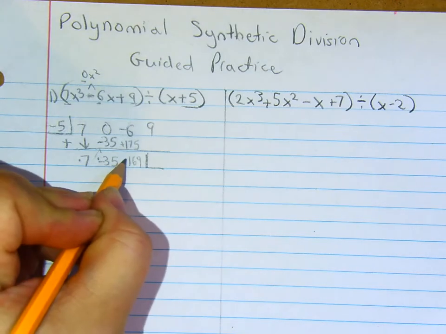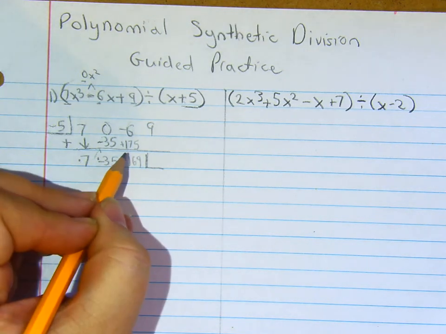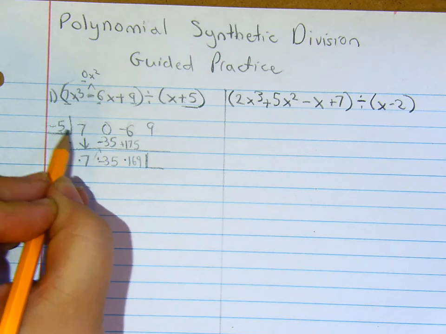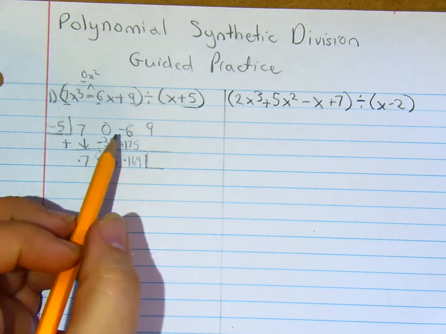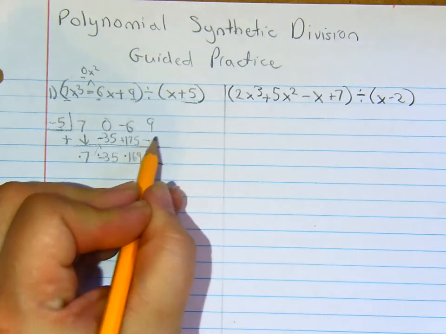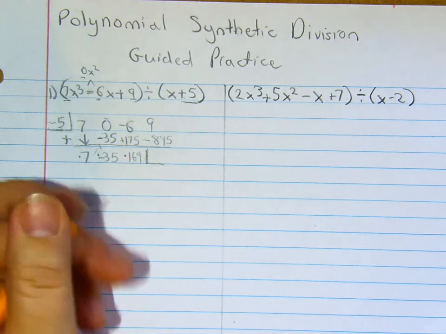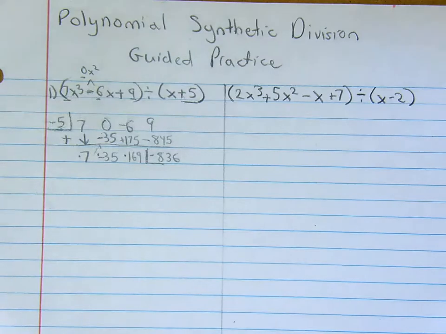Well, I'm going to times that, my little multiplication dot, just to remind me that I'm multiplying. You don't have to do that step, but it's just kind of getting us back to here. And that times negative 5 is going to be negative 845. I'm going to add 9 and get negative 836.